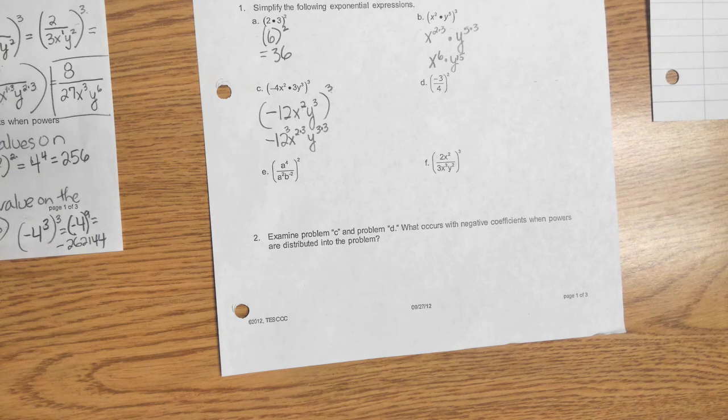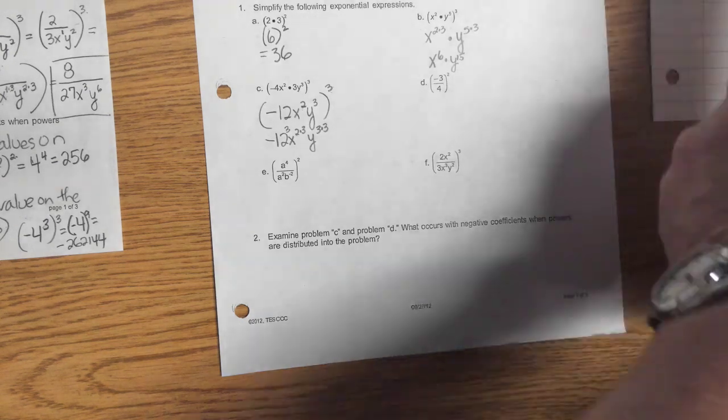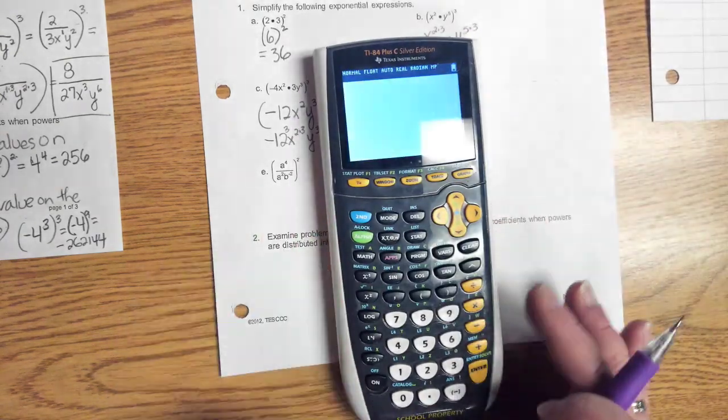Negative 1,728. Is it negative? I did this and it just kind of said no. Okay. Negative 12 to the power of 3 gives me, if I do this, negative 12 to the power of 3, it gives me negative. If I do this, see, at one point, it's going to change here.